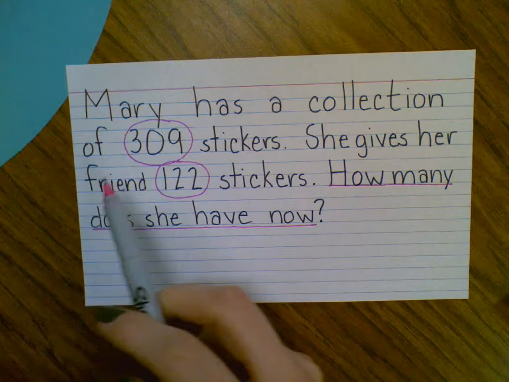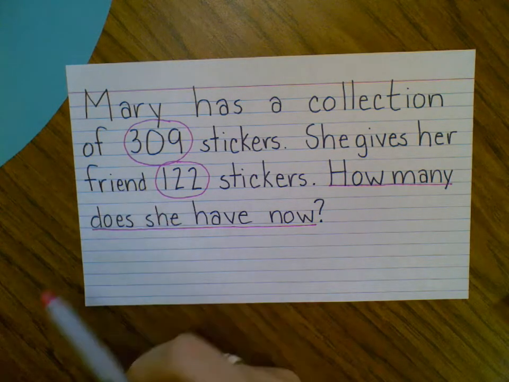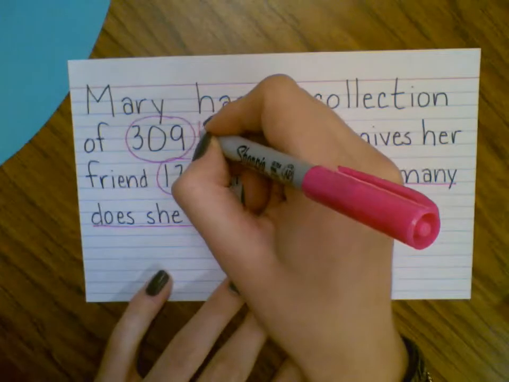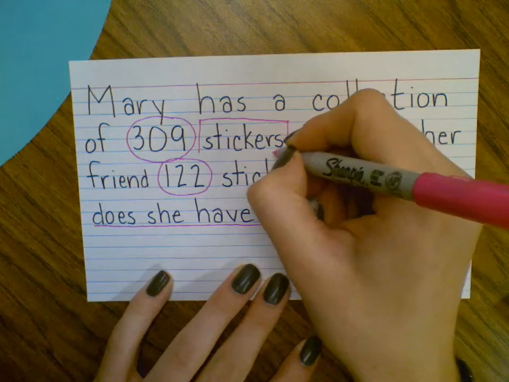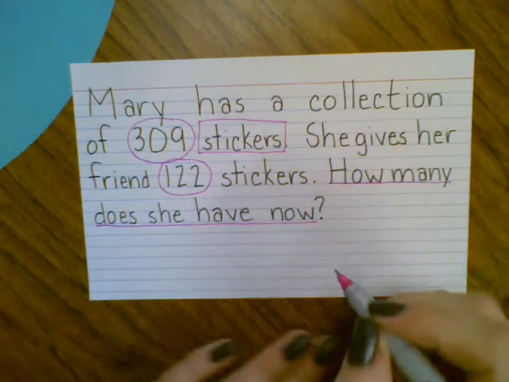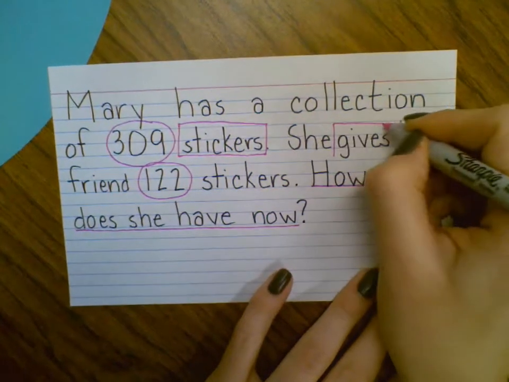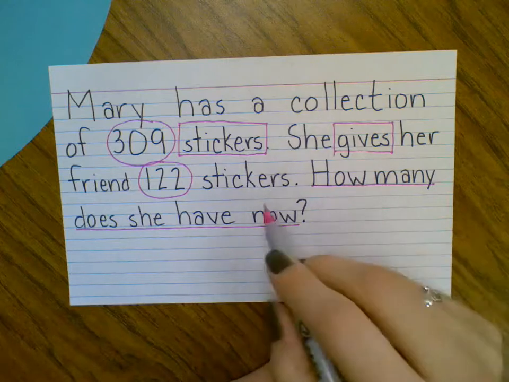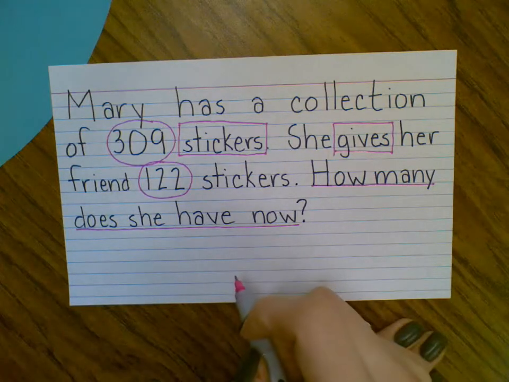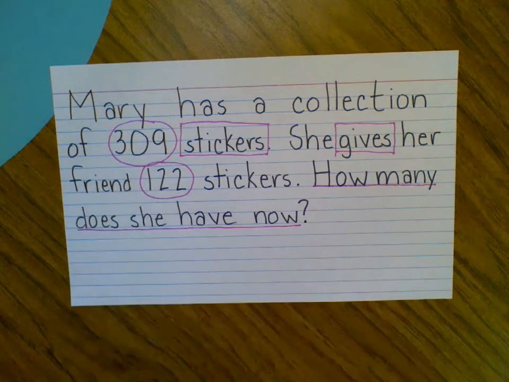So let me see here. Mary has a collection of 309 stickers. Okay, I think stickers might be an important word because I think that's what I'm going to be counting. Let's see, she gives. Ooh, gives. I think gives is an important word because that shows that she is not getting any more stickers. She's giving some stickers away to her friend. So if I know that, I know she's going to have less than 309 stickers because she's giving some away.